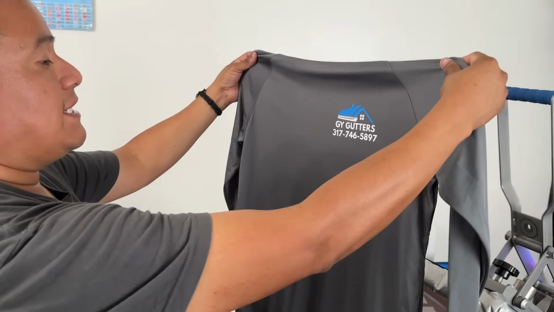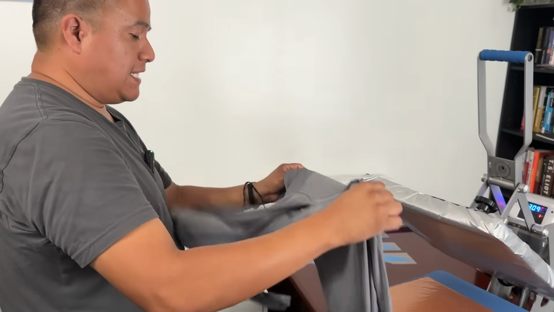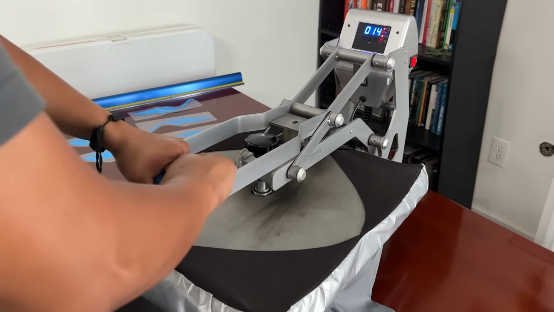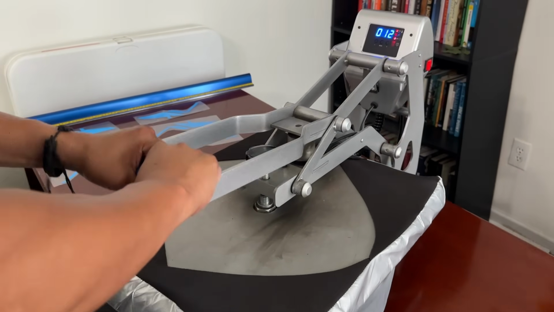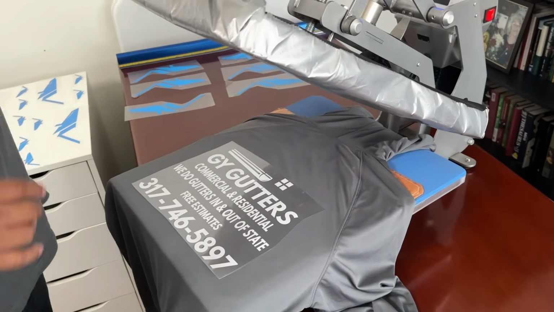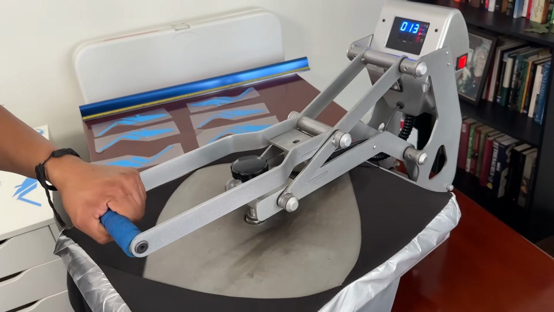Now I'm gonna repeat the same step. I'm gonna do the back side and pre-press the garment. Now I'm gonna press it for a few seconds again.